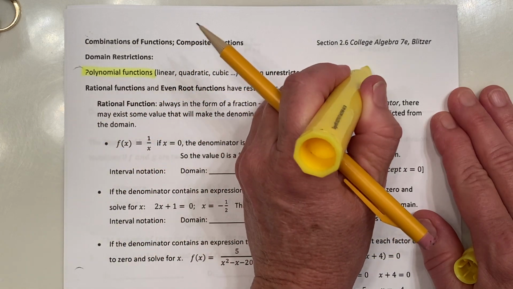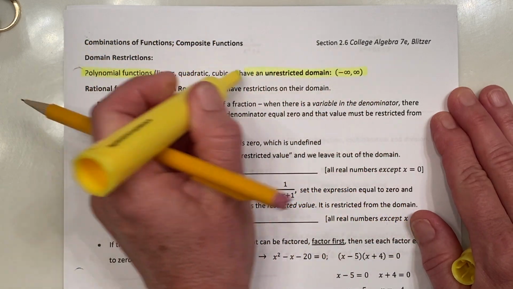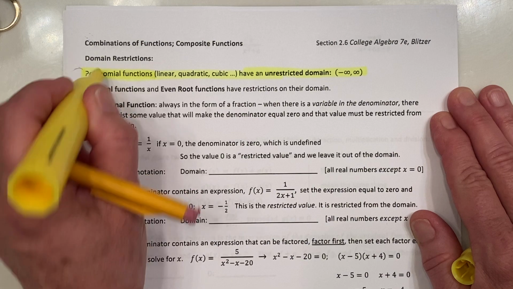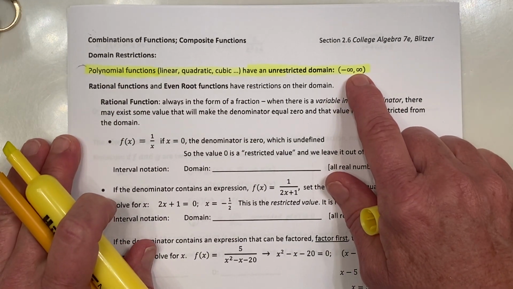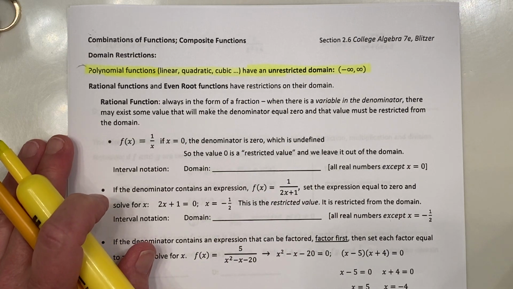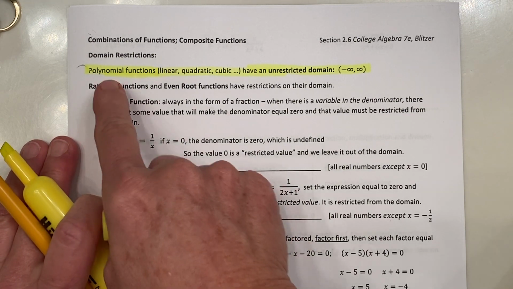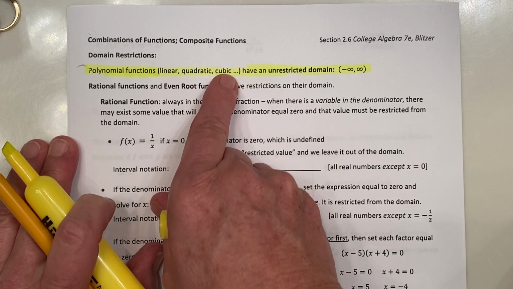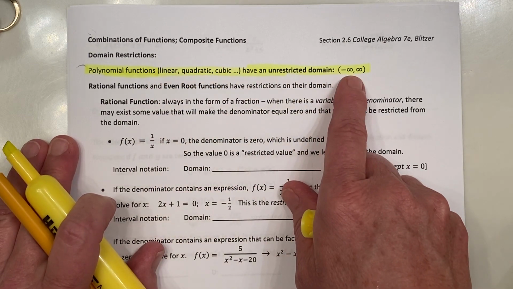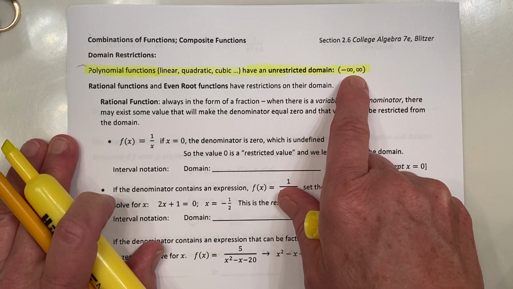They all have an unrestricted domain. And in interval notation, their domain would be reported as negative infinity to positive infinity, meaning all x values, all real numbers are part of the domain. So polynomial functions, anytime we see those types of graphs or equations, we have to be able to identify them. We know that the answer to the domain question is all real numbers.